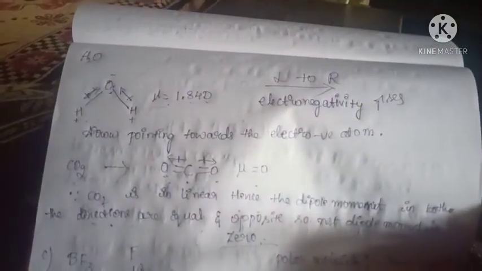We have to know about the dipole moment for some molecules. Here H2 has 1.84. Here carbon dioxide is 0 because it has a linear shape and equally carries the charges in the opposite direction.